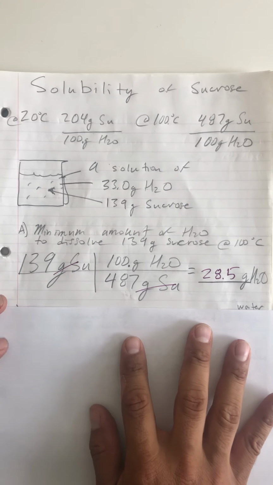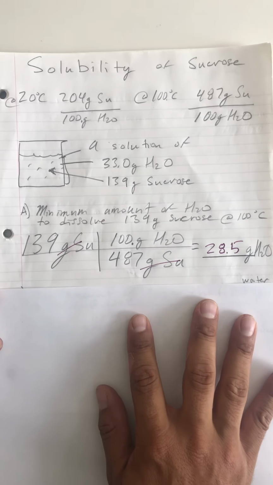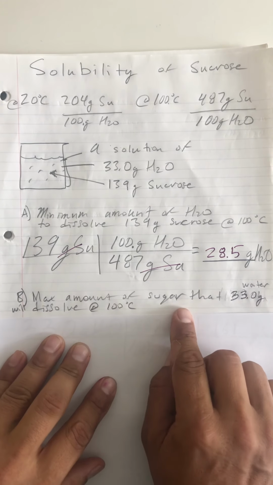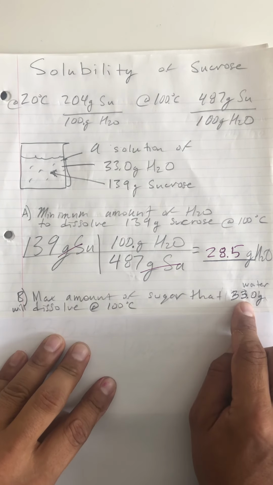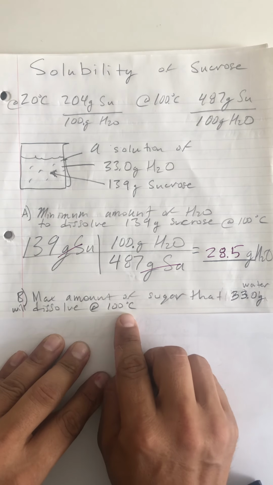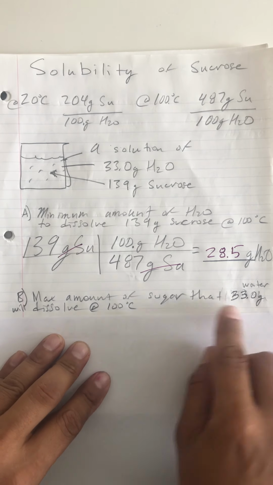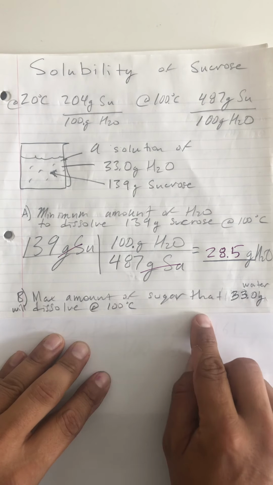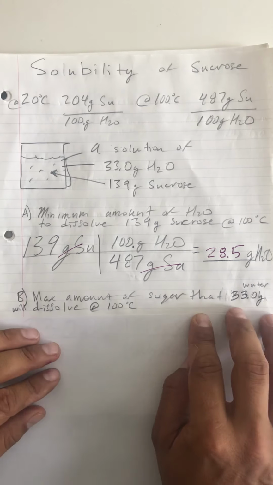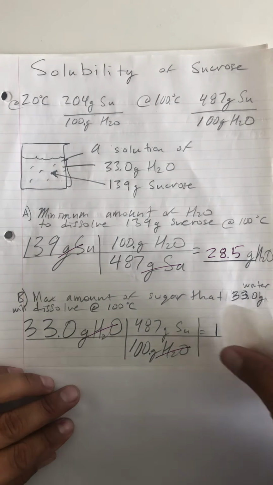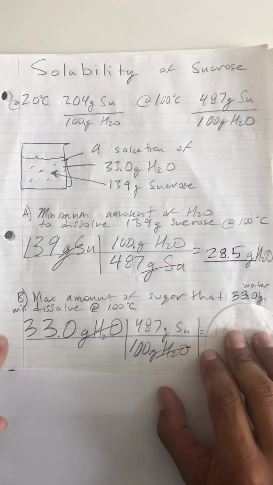Another question, kind of the companion problem to this, is: what is the maximum amount of sugar that 33 grams of water will dissolve at 100 degrees Celsius? Say you're making a cup of tea, about 33 grams of water. That's not that much, and you want to see how much sugar you can dissolve in there. Well, your dentist is very happy with you because you're going to have cavities. But let's do the math.